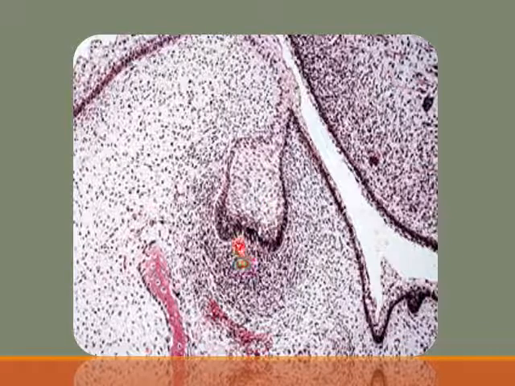Here we have the dental papilla, which is composed of a condensation of cells ectomesenchymal in origin. The enamel organ and dental papilla are surrounded by cells also from the ectomesenchyme, which is called the dental sac.